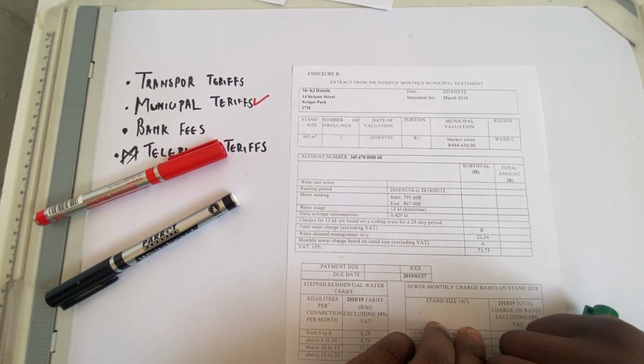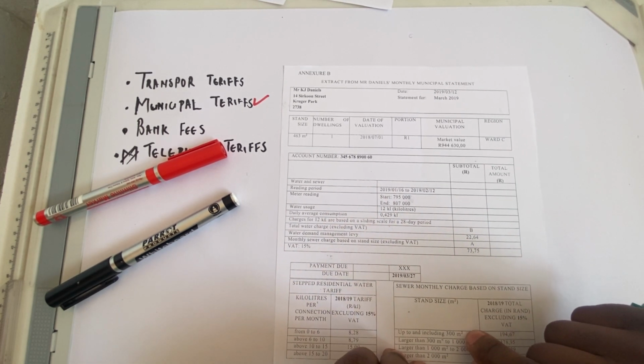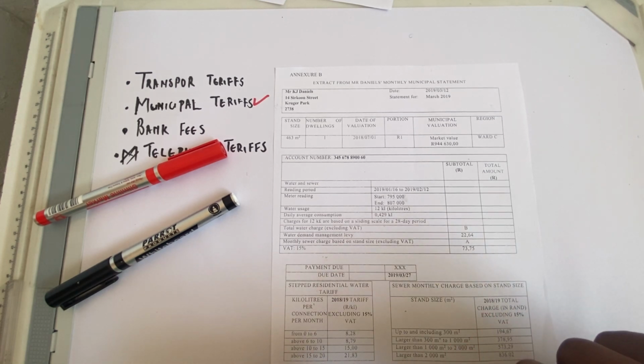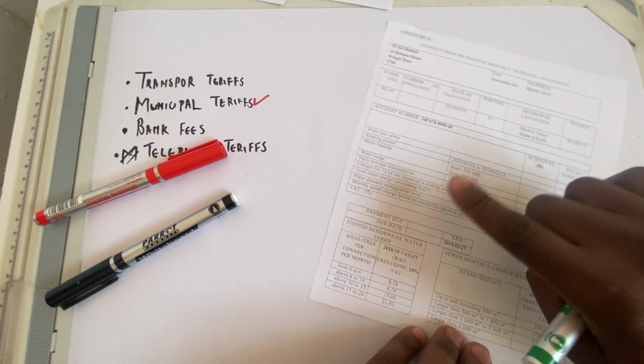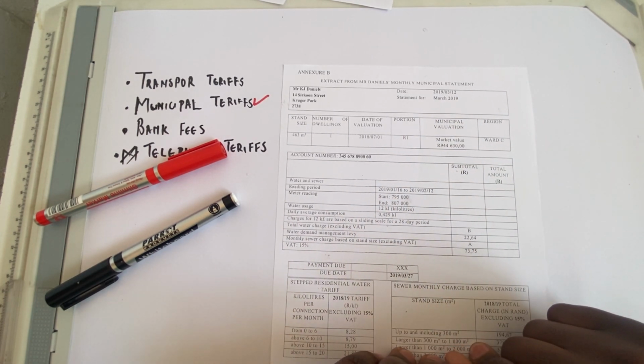Then the physical address has been given, the date this is issued, and then they say the statement for March 2019. Then there is information at the top: the stand size, the number of dwellings, which is the people there. We have one. We have the date of valuation, and then we have the portion, municipal valuation, the region.